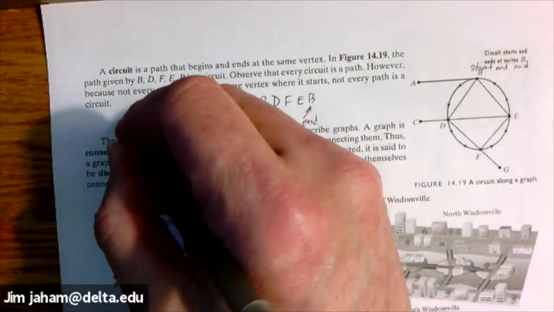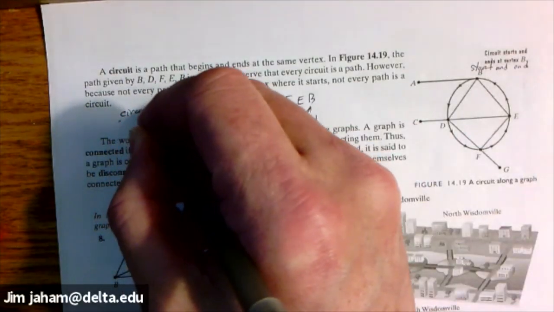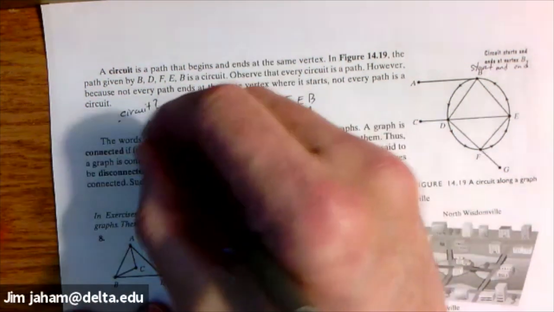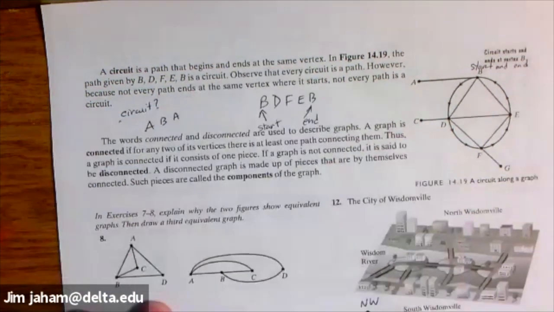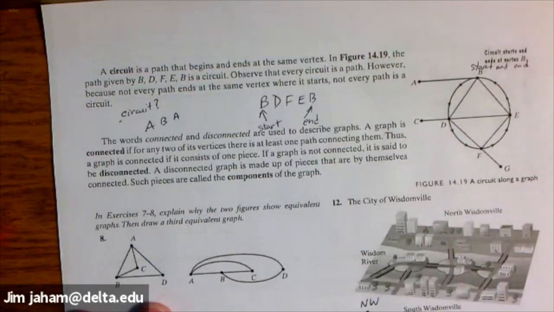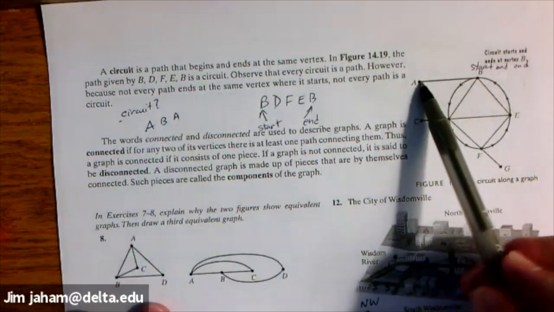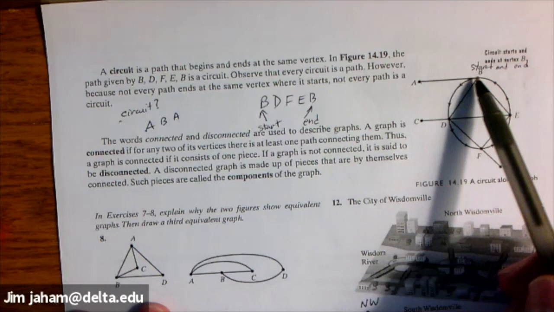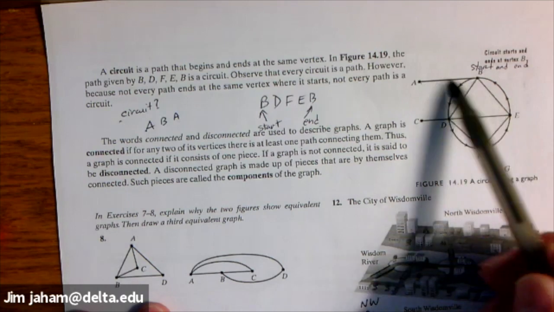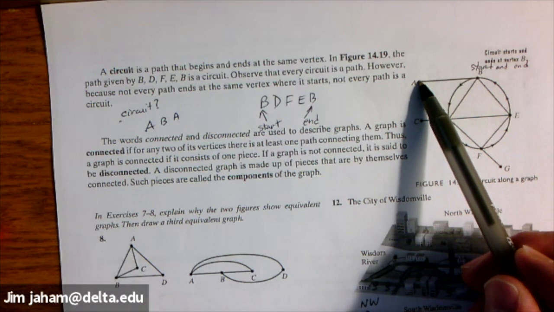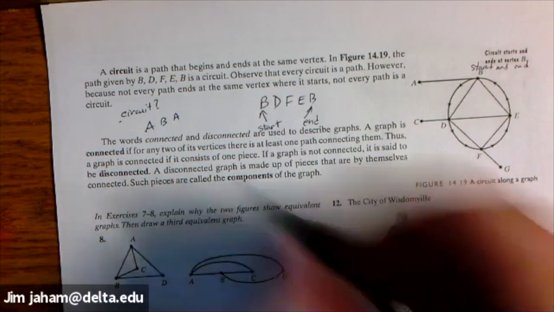What about this? Is this a circuit? Same graph. A, B, A. Yes or no? Is that a circuit? Well, we start and end at A, right? However, if we start at A and we go to B, we would have to backtrack on the same edge in order to get back to A. And for paths and circuits, backtracking is not legal. So this would be no, not a circuit.